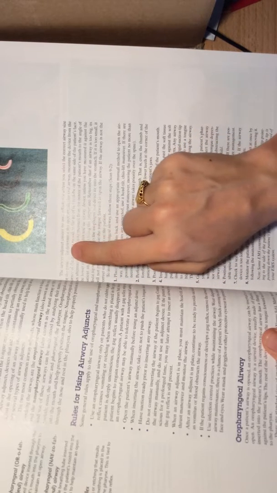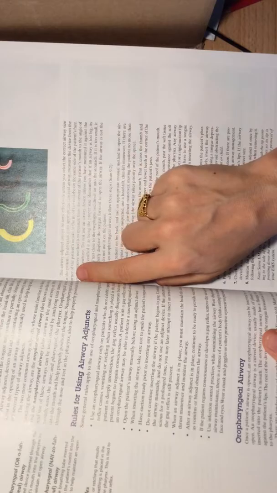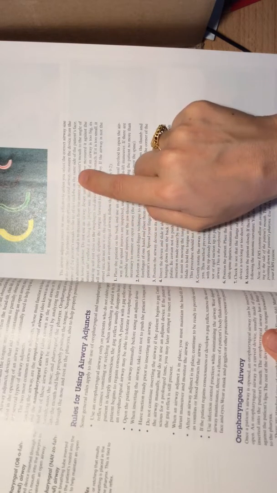So again, to determine the appropriate size oral airway, measure the device from the corner of the patient's mouth to the tip of the earlobe on the same side of the patient's face. So I think that means hold it up against the patient's face and look at it, but I would get clarification on that.